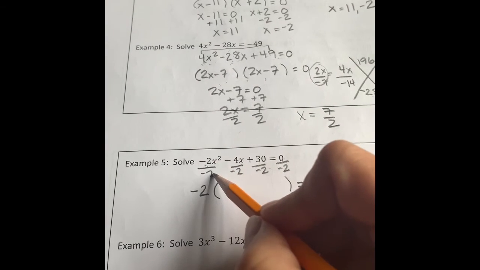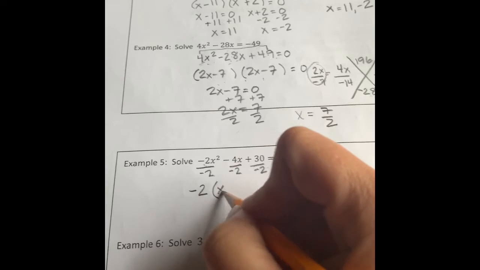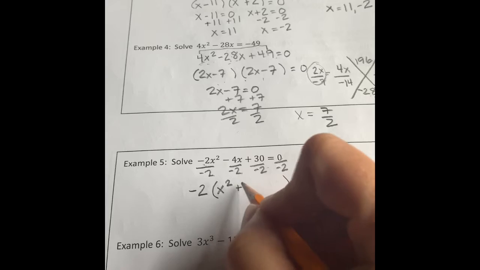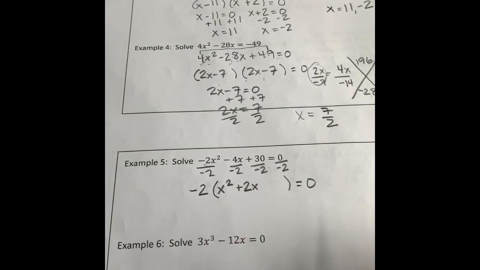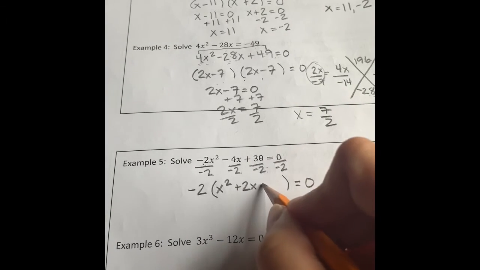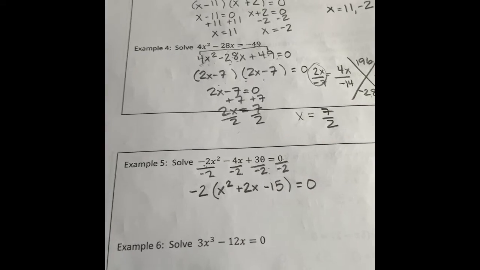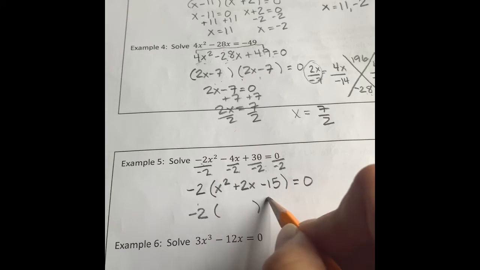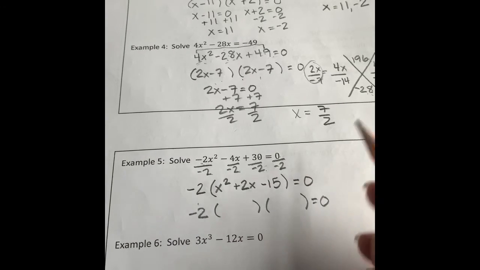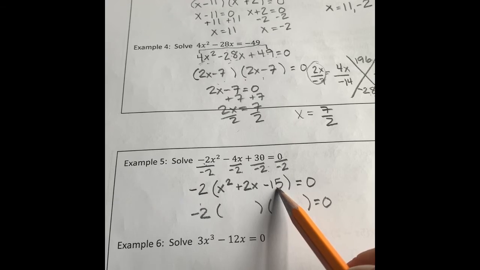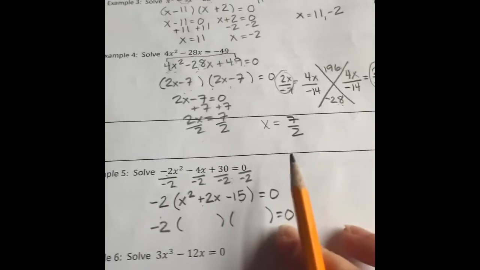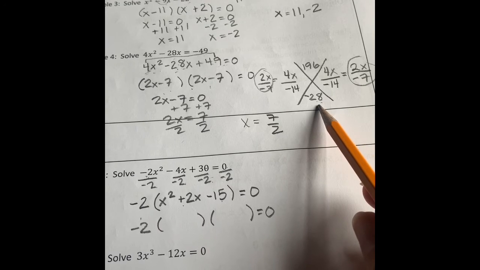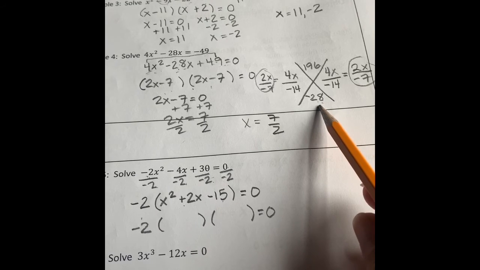So negative 2 divided by negative 2 is 1, so we have 1x squared. Negative 4 divided by negative 2 is positive 2, so we have positive 2x. And 30 divided by negative 2 is negative 15. So now bringing down that negative 2 again, I need to factor this further. So I'm looking for factors of negative 15 that add to 2. You can use this X method again every single time you're trying to factor something other than the GCF. So if you need to do it that way, you can.